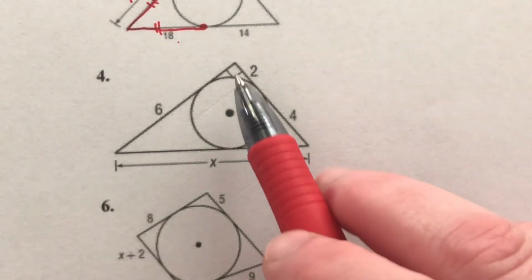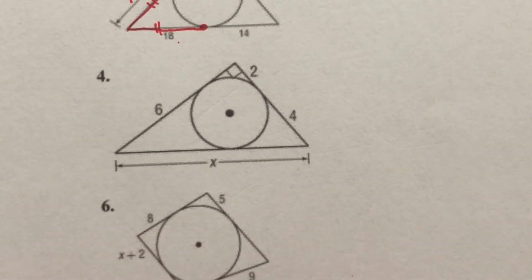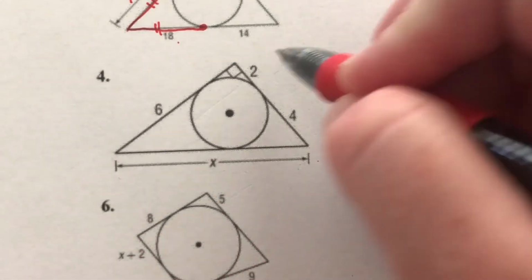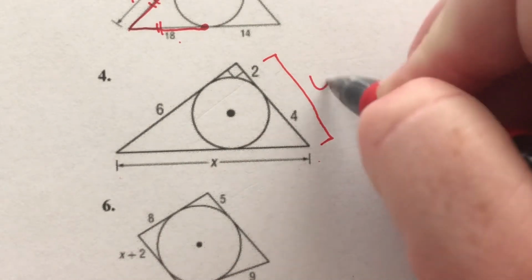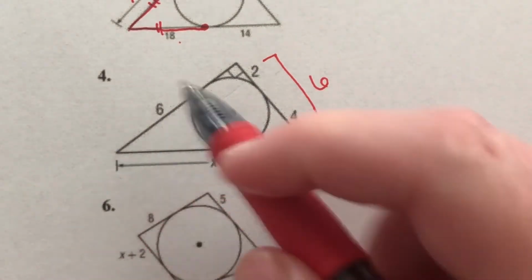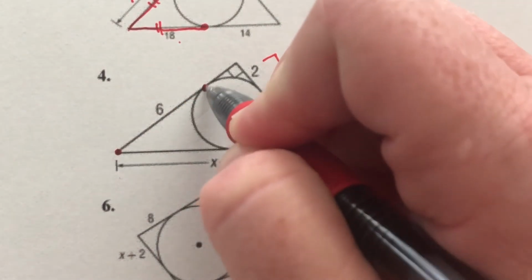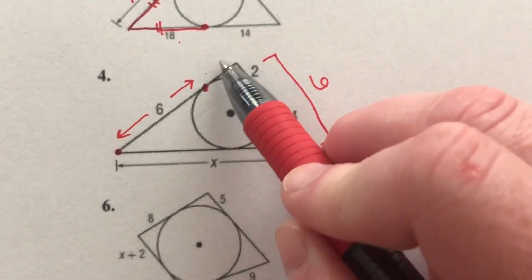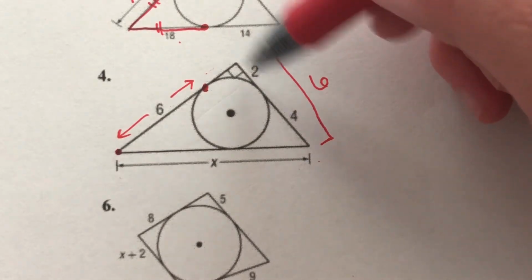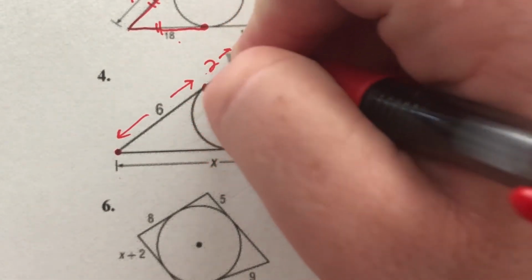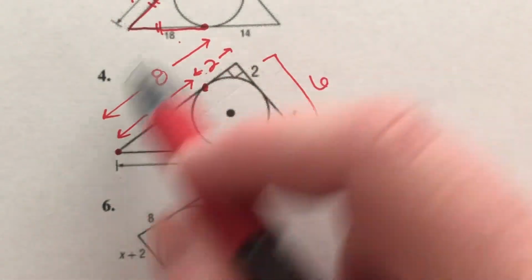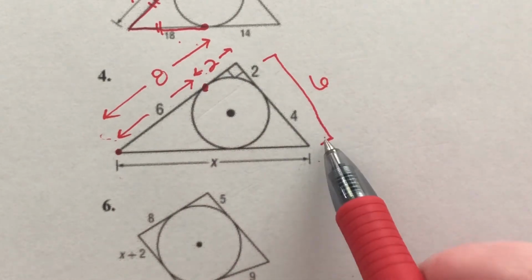All right, and then here we have a right triangle. We're looking for this entire side. This is the hypotenuse. So this entire side is 6. Over here, here to here is 6. And then plus it's got this little section. And this little section is the same as this little section, which is 2. So this entire side is 8.